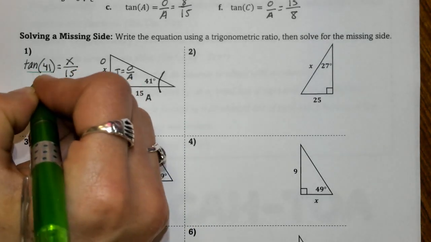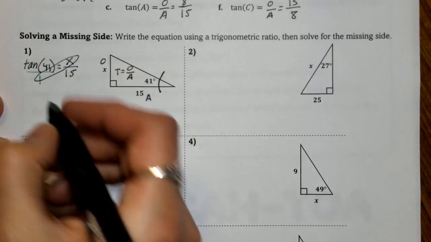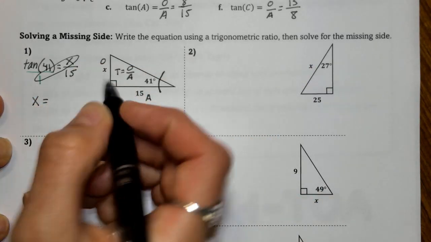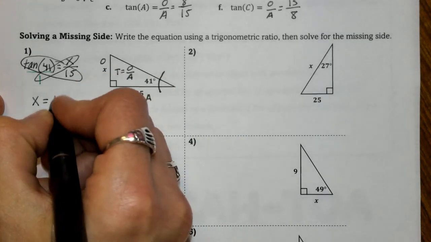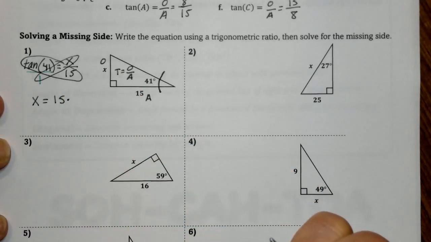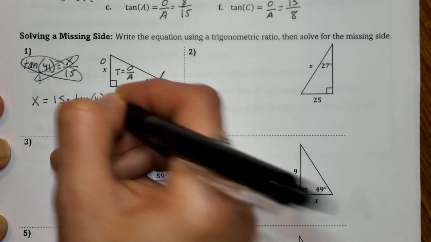If we set this over 1, we can now cross multiply. When we cross multiply, x times 1 will give us x equals. When we cross multiply this, please put the 15 first. I don't want you to accidentally put the 15 inside the parentheses. So we're going to place that 15 first, times, and then just write in tangent of 41.